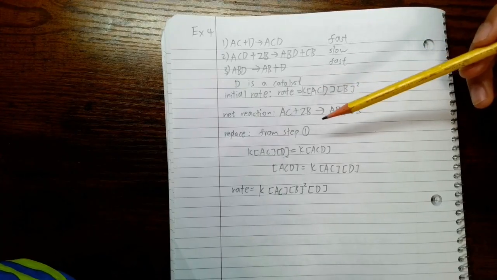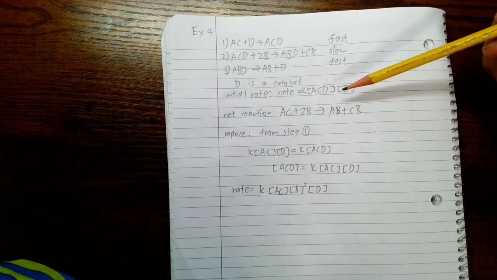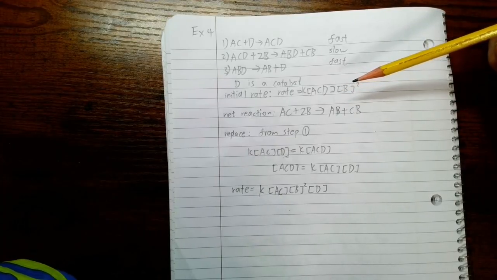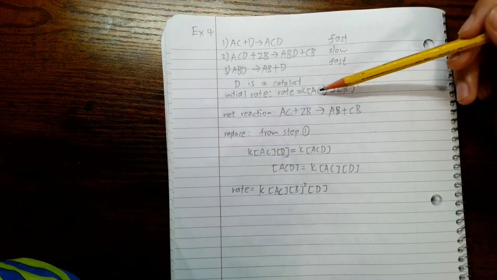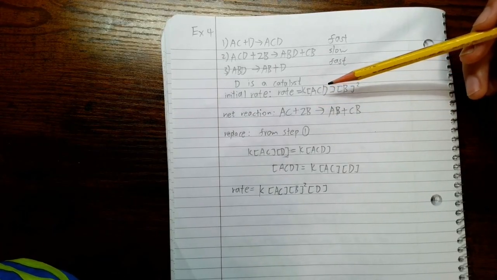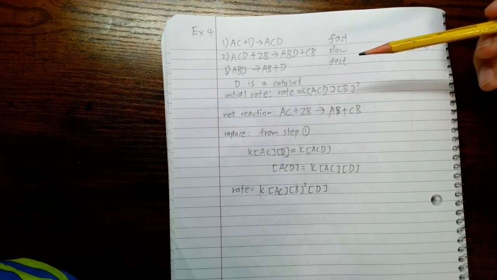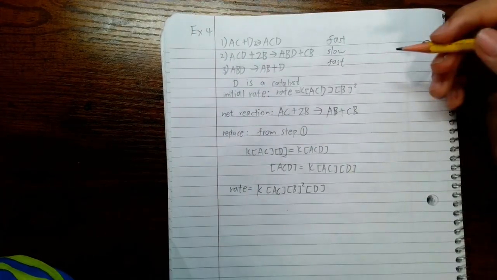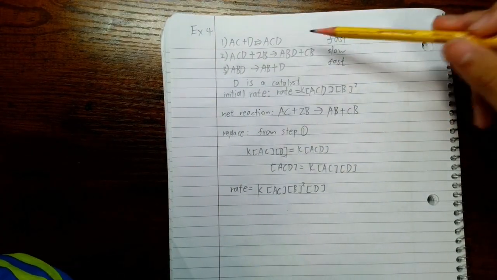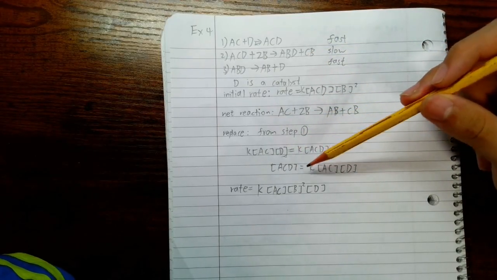And then we check if our initial rate law contains only the reactants from the net reaction. And we find that ACD is not one of our reactants, so we need to replace that. And using the equilibrium estimation, we develop an expression for ACD.